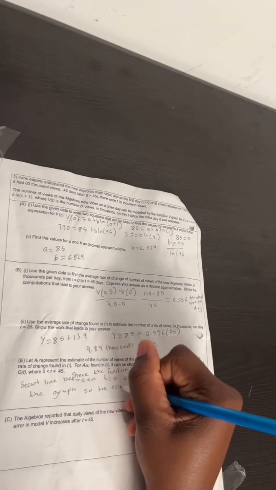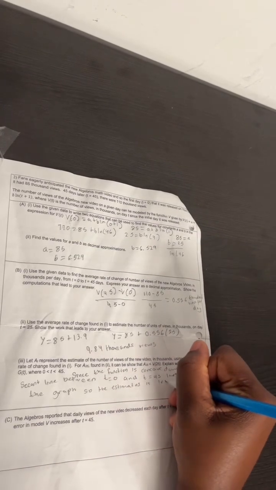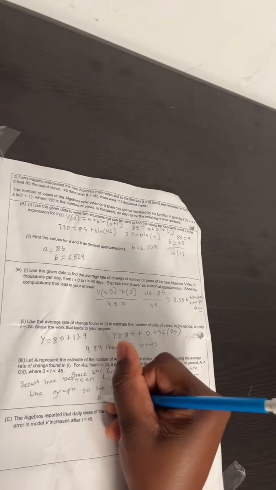So the estimate is less than the actual value.